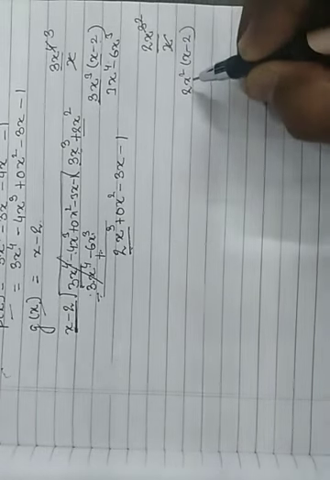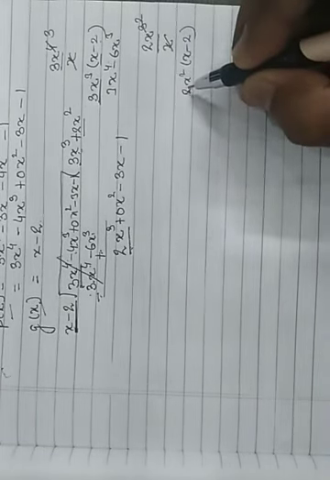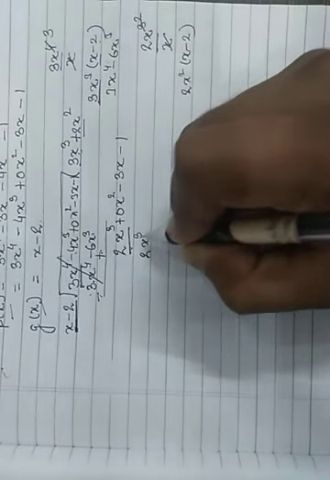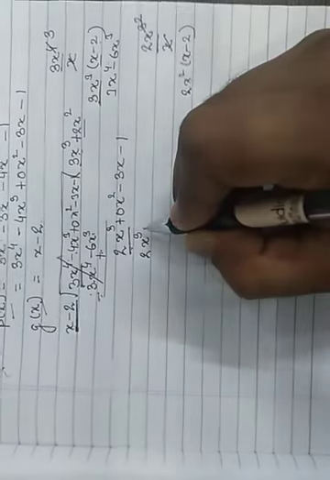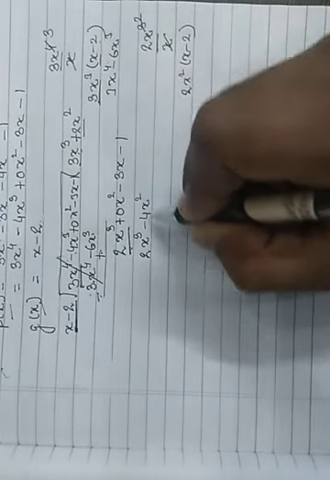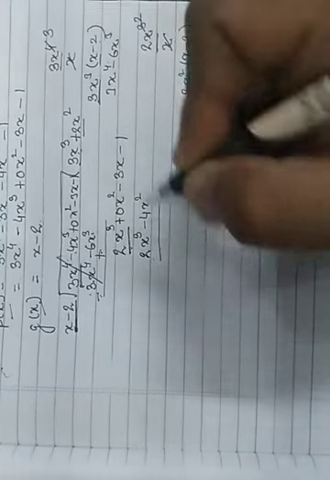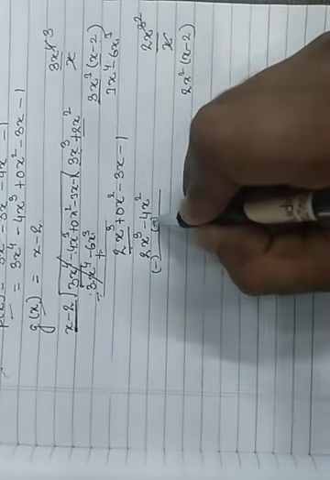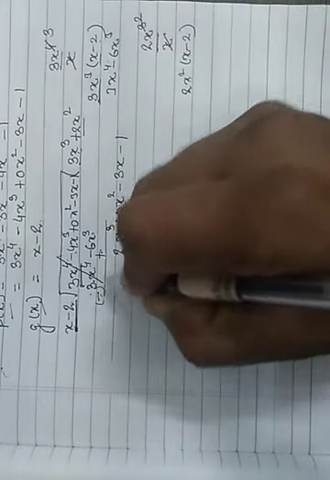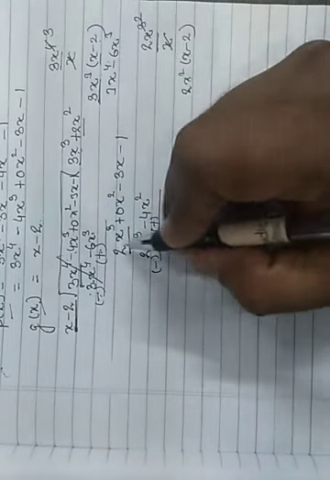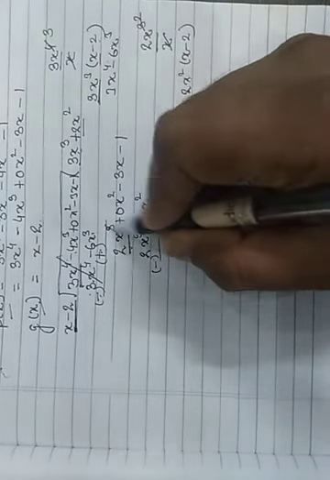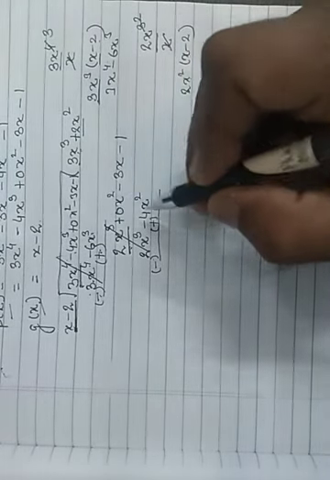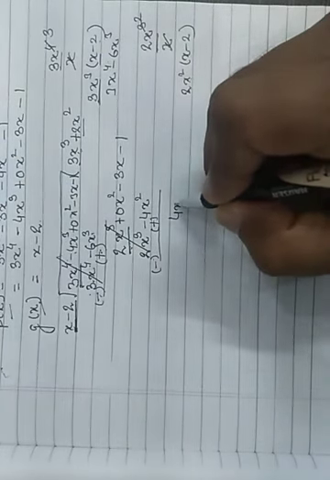If I multiply, 2x square into x becomes 2x cube. Now 2x square into 2, that is minus 4x square. Again we will perform the subtraction. Here it was positive, so it becomes negative, and here it was negative, so it becomes positive. We can keep it in brackets. Now plus 2x cube and minus 2x cube, obviously they will get cancelled. Here plus 0x square means it is nothing, and plus 4x square, so plus 4x square.